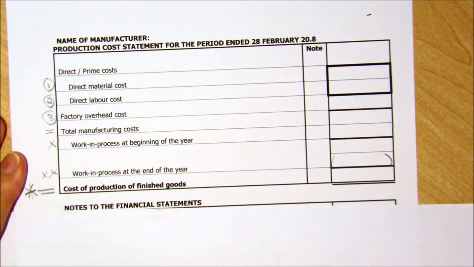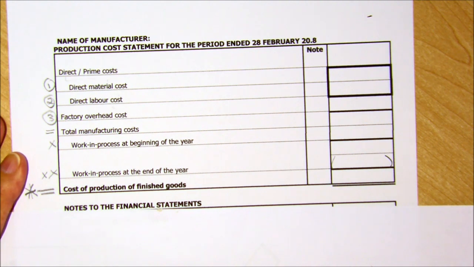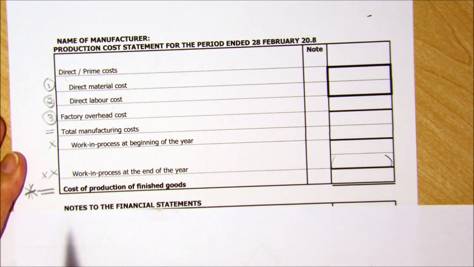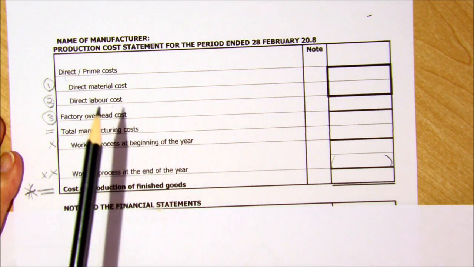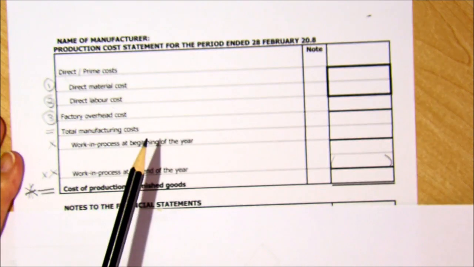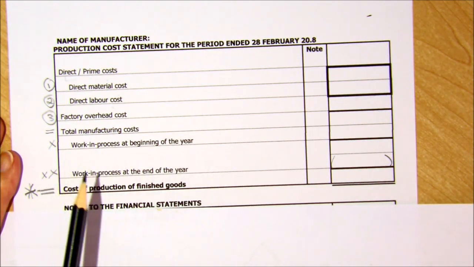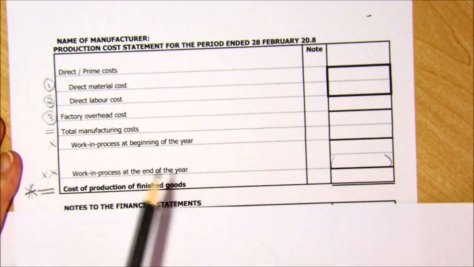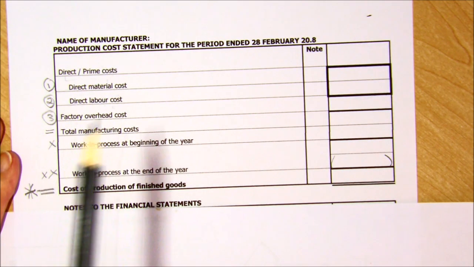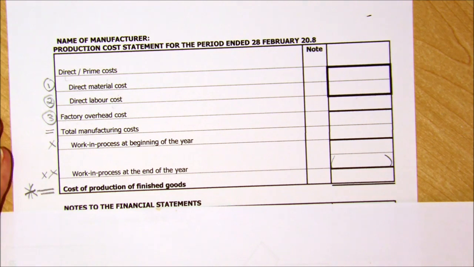And that is the important thing of what we're trying to work out in a production cost statement. Taking our costs, we want to know what the cost of finished goods are for this year. So we will add on any partially completed from last year because they'll be finished this year. But any that are not completed by the end of the year will be taken out, those relevant costs, and they will go into next year. It's like an expense prepaid. You've prepaid some of the amounts.